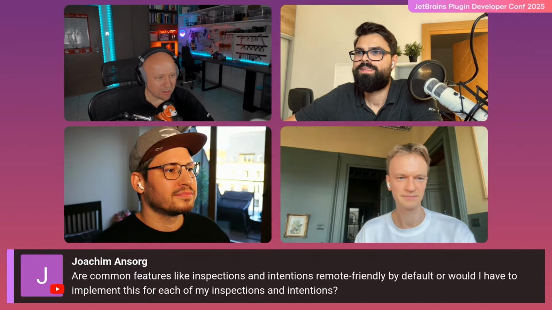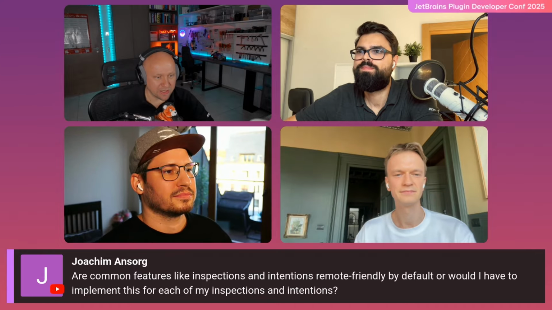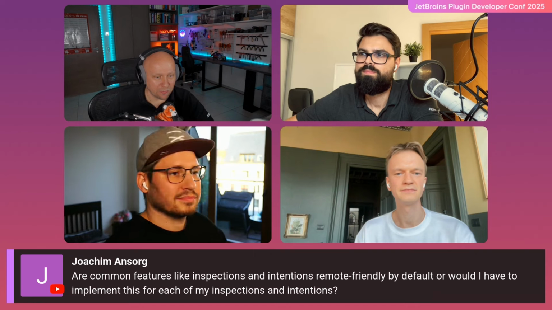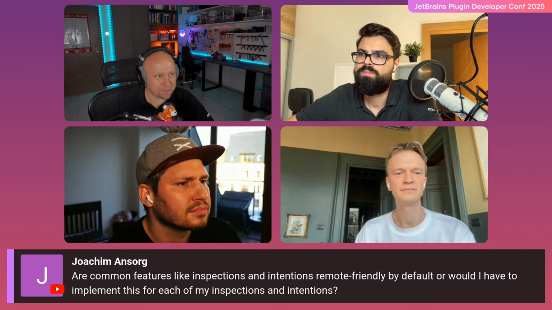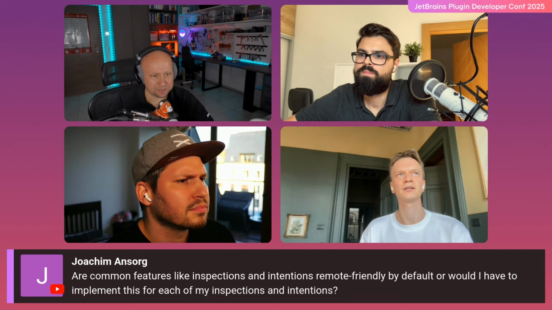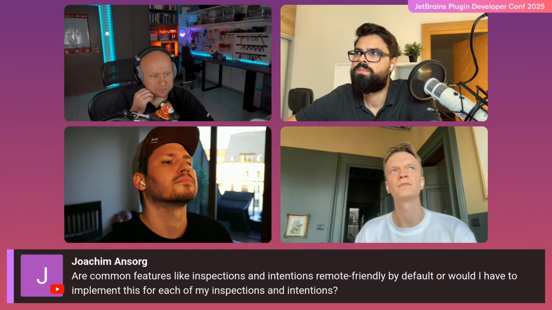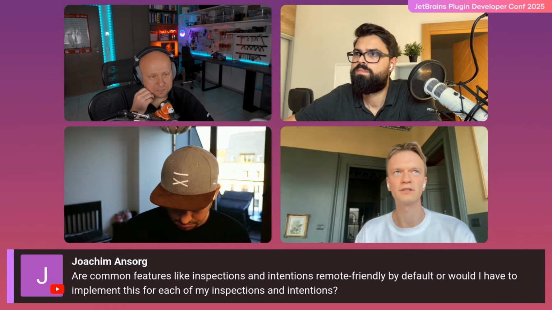So Joachim asks, are common features like inspections and intentions remote friendly by default, or would I have to implement this for each of my inspections and intentions? Got it. Good question. So inspections, it's definitely yes.